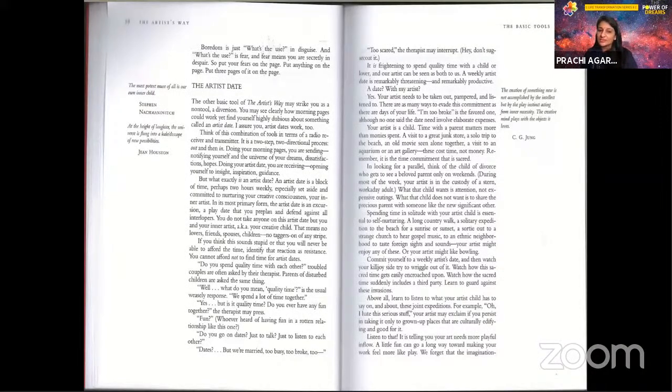"Do you spend quality time with each other?" troubled couples are often asked by therapists. Parents of disturbed children are often asked the same question. "Well, what do you mean? Quality time? Oh, we spend a lot of quality time together." "Yes, but is it quality time? Do you ever have any fun together?" the therapist may press. "Fun? Whoever heard of having fun in a rotten relationship like this one?" "Do you go on dates just to talk, just to listen to each other?" "Dates? But we are married." "Too busy, too broke, too scared," the therapist may interrupt. "Hey, don't sugarcoat it."